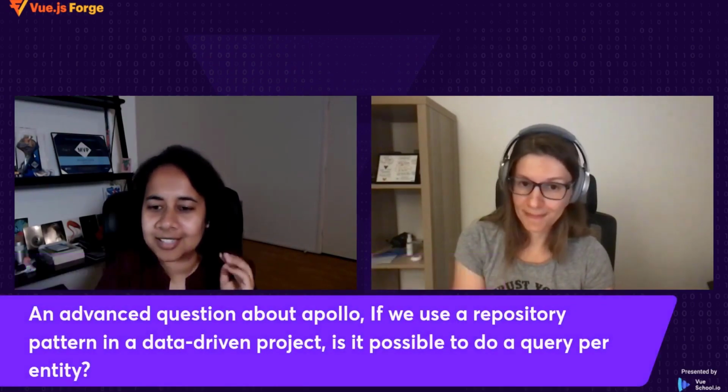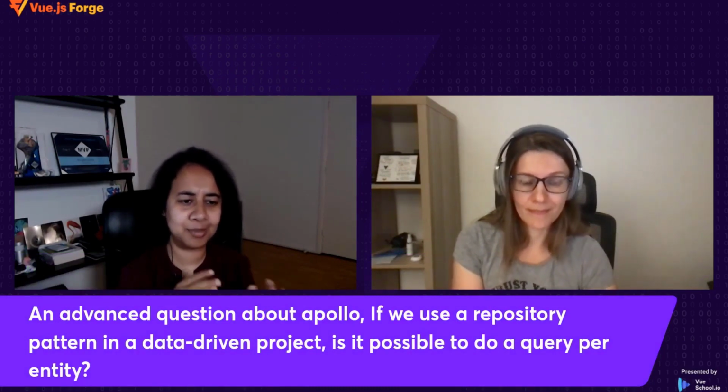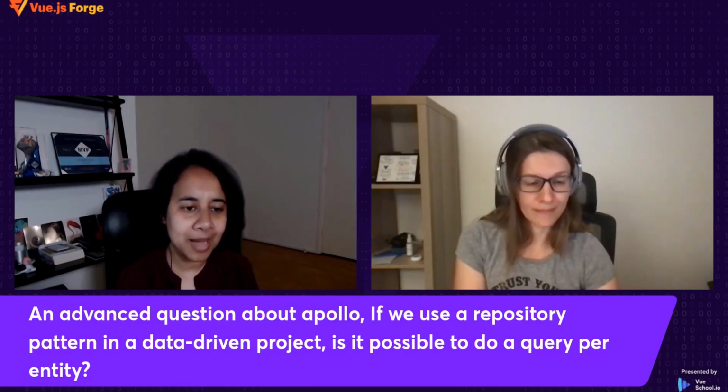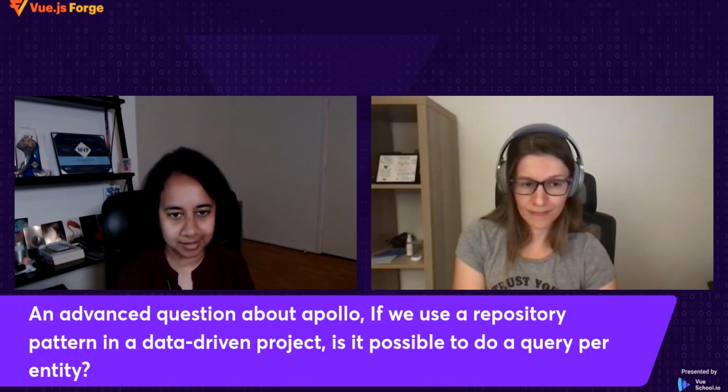And there are a few questions which we would like to take. Okay, let me check. So there is this question: the person says that it's maybe an advanced question about Apollo. If we use a repository pattern in a data-driven project, is it possible to do a query per entity?